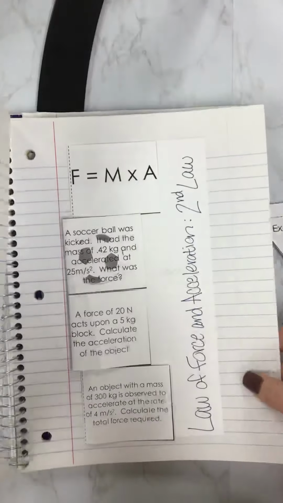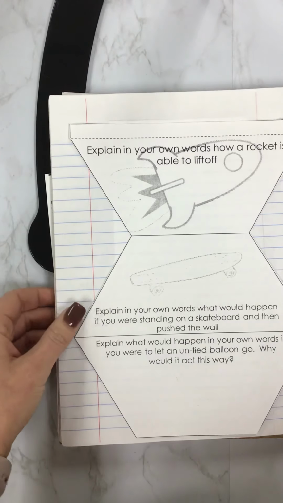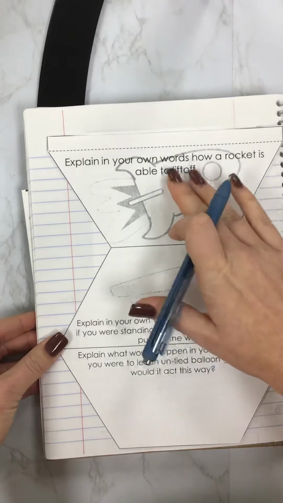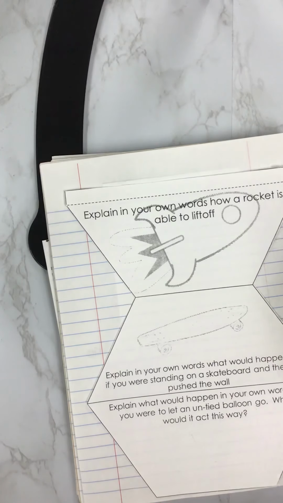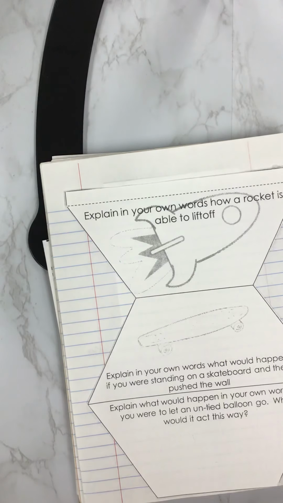Once you're ready, you are going to find your second law notes. And go ahead and go to the next page in your notebook so that we are ready for the third law. So here's some examples that show the law of action-reaction. So we're going to explain in our own words these three different examples and how they apply to the law. So the first example that we have is explain in your own words how a rocket is able to lift off.